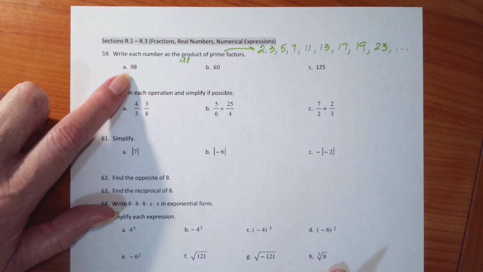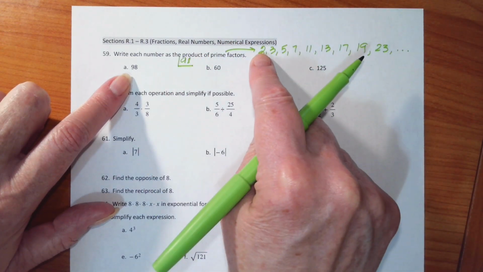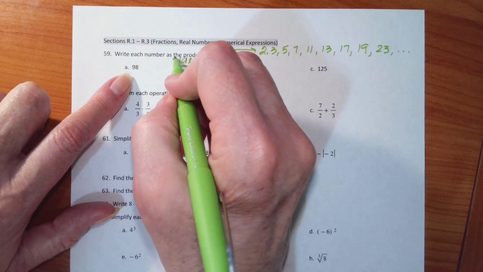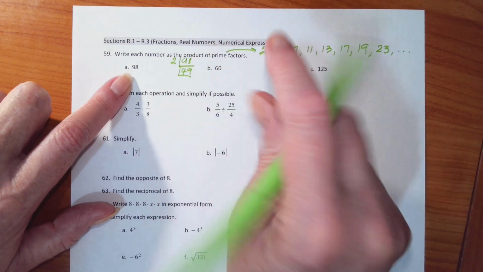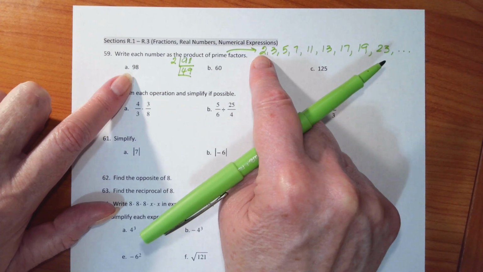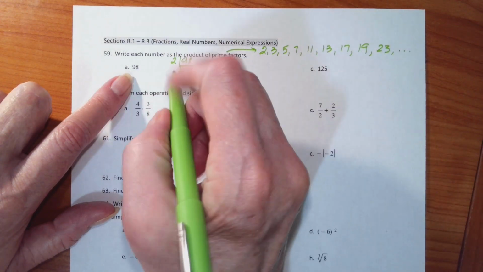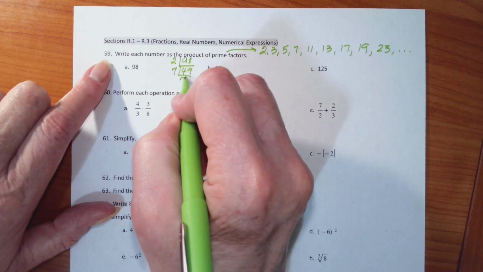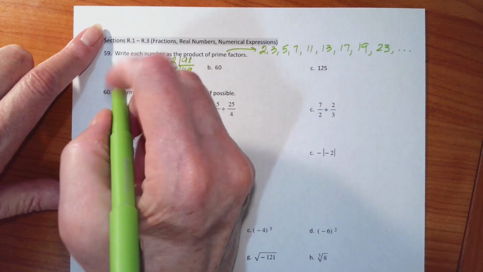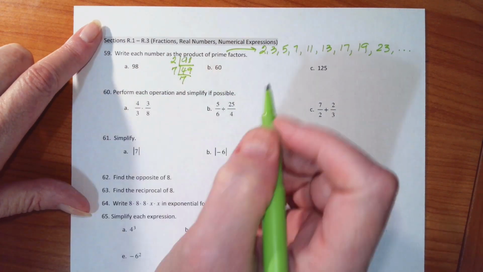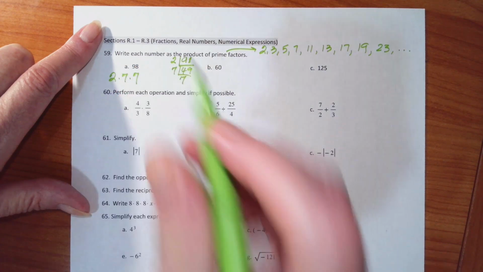So I start with my number and I look at the smallest prime. It's even, so it's divisible by 2. When I do that, I get 49. 49 is not divisible by 2, not divisible by 3, not divisible by 5, but is divisible by 7, and when I do that, I get 7. When I get a prime number here, I stop. So the prime factorization of this is 2 times 7 times 7.